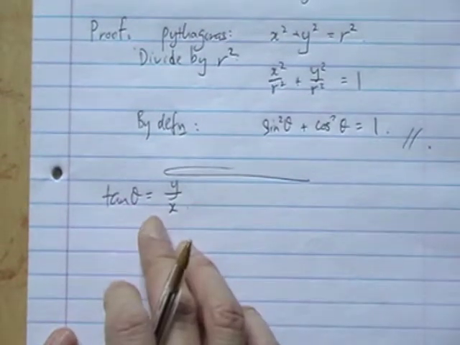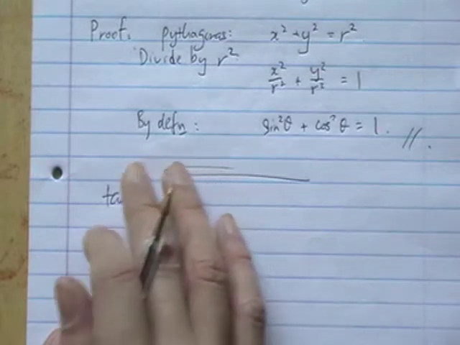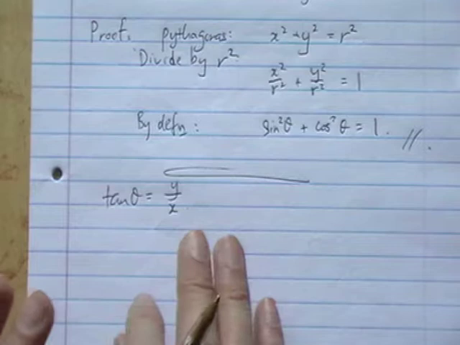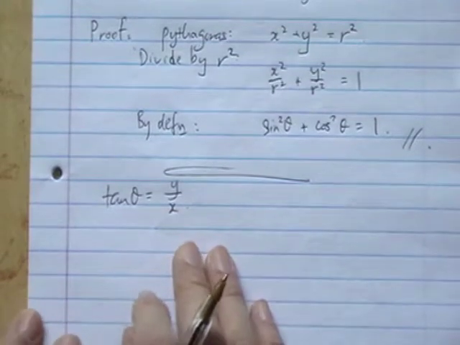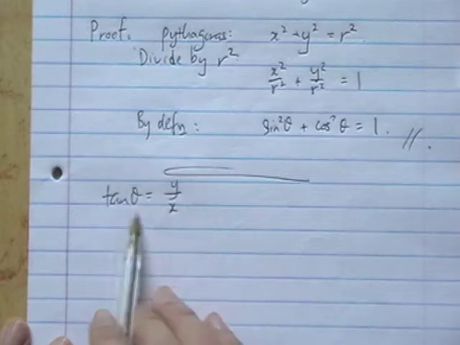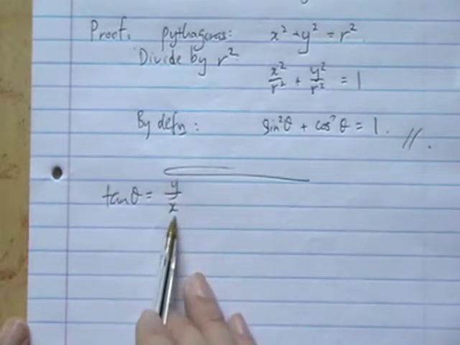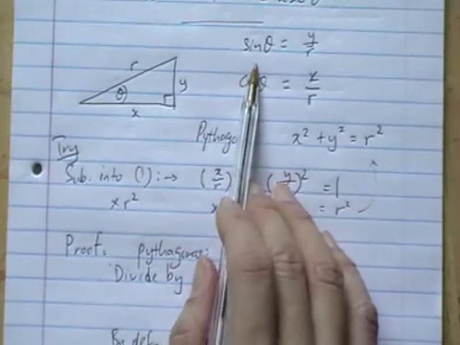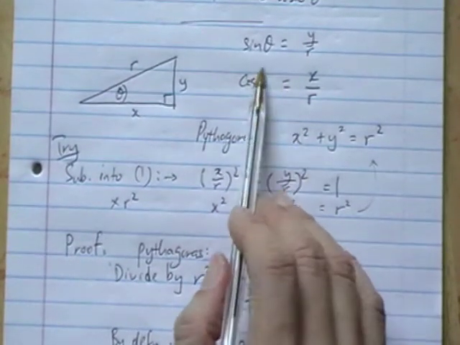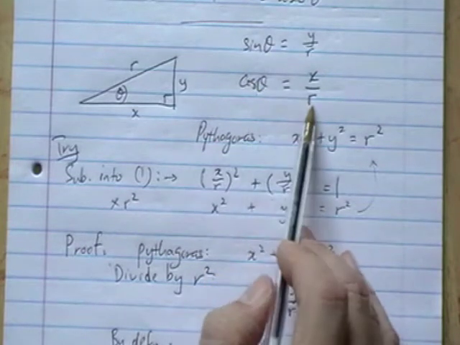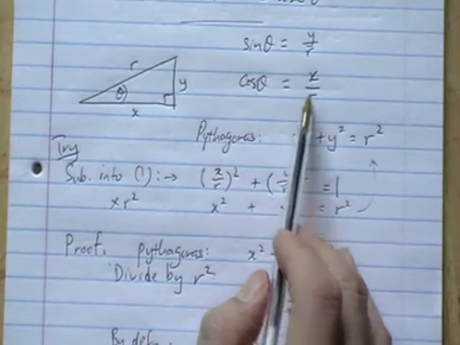But it turns out that there is another form of this which will make things easier afterwards, and that form is to relate tangent theta, y over x, to sine and cosine, because you notice that both sine and cosine contain r.